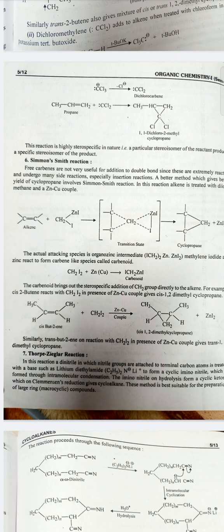For example, cis-2-butene reacts with CH2I2 in the presence of zinc-copper couple to give cis-1,2-dimethylcyclopropane. Similarly, trans-2-butene on reaction with CH2I2 in the presence of zinc-copper couple gives trans-1,2-dimethylcyclopropane.